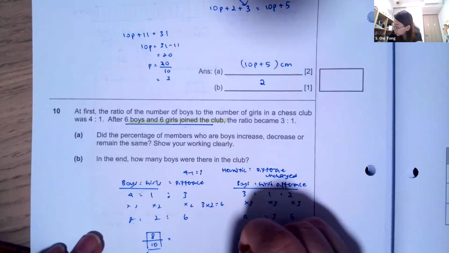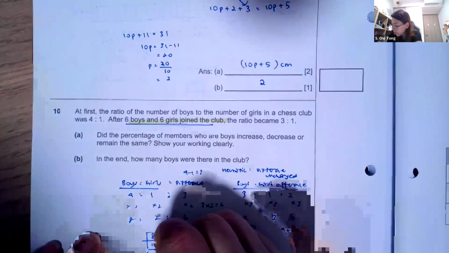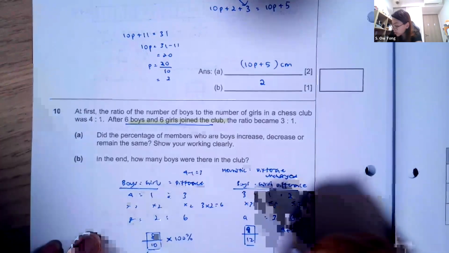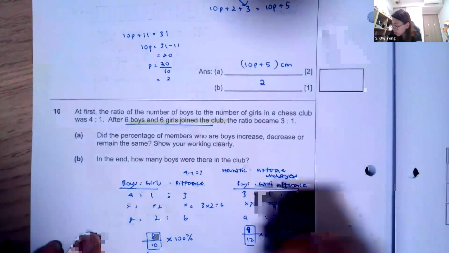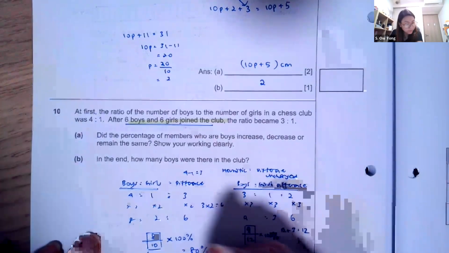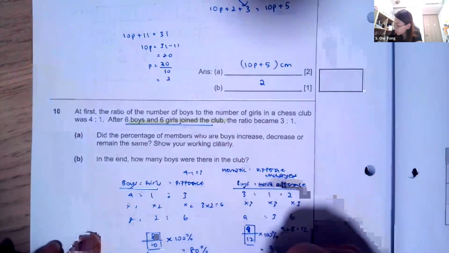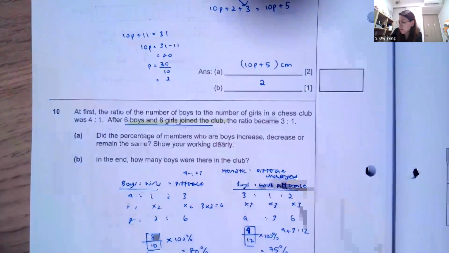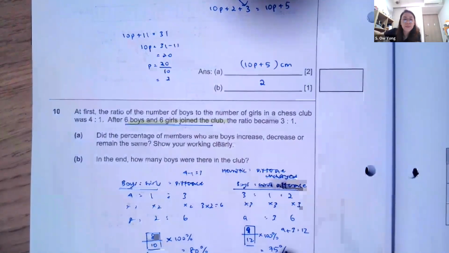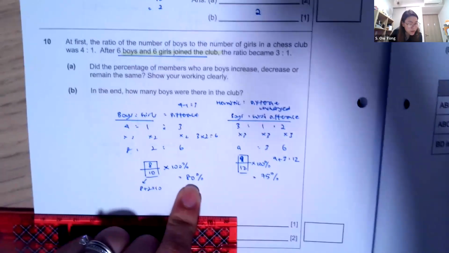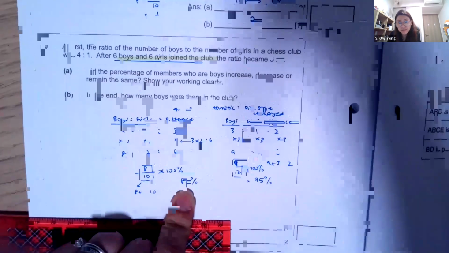So in terms of percentage, did it increase? Did it decrease? Or remain the same? You will realize that 80% becomes 75%. So is there an increase or decrease? Answer is decrease. But to get this 1 mark, you need this working.